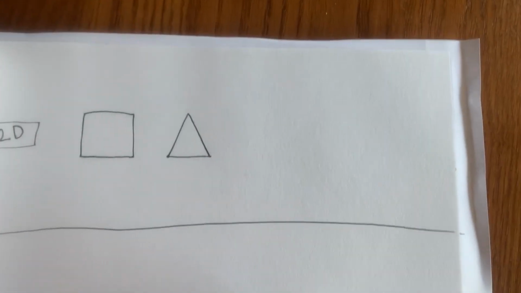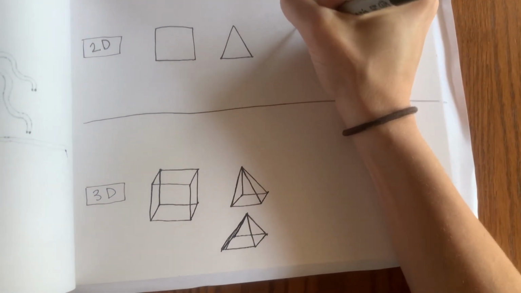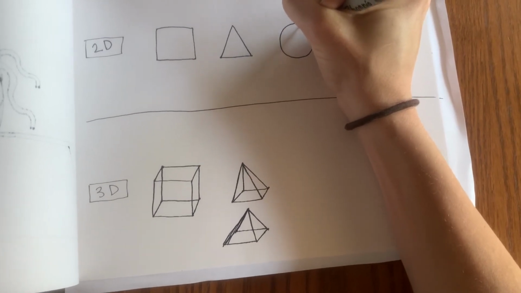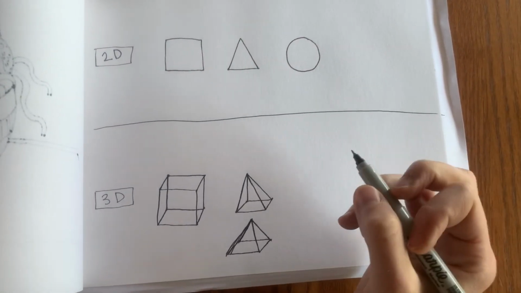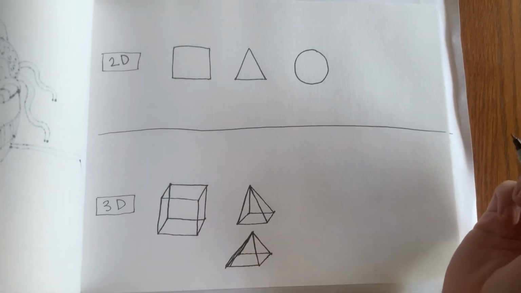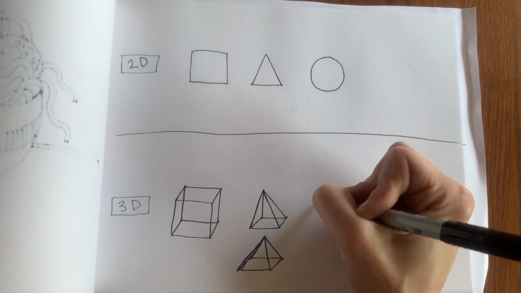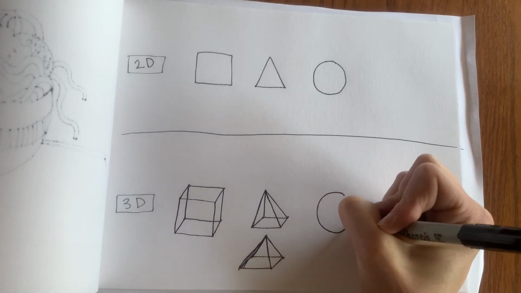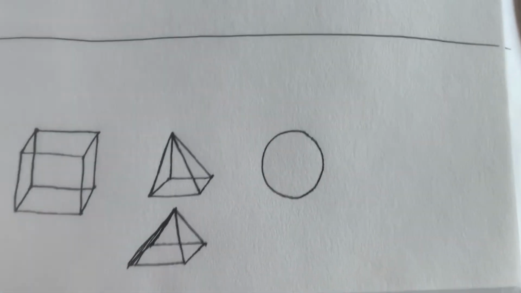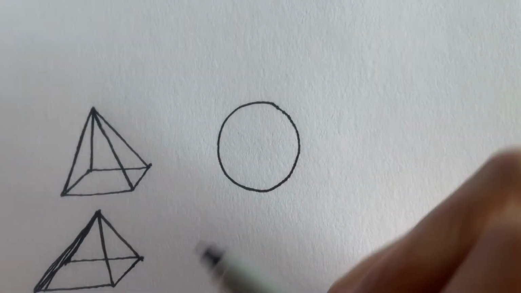All right, now let's do a circle. We're going to do a circle the best we can. Okay, now the circle is going to be a little different from how we did the cube and the triangular pyramid when we make it look 3-dimensional. Okay, so I'm going to start by drawing another circle down here. To make it 3D, we're going to take it from a circle and we're going to turn it into a sphere.